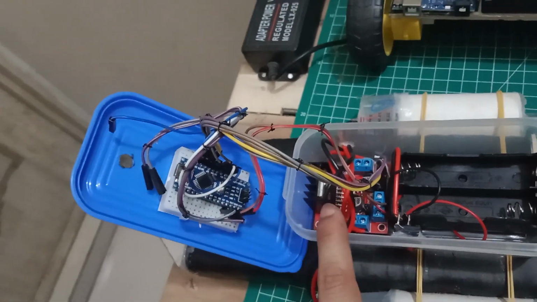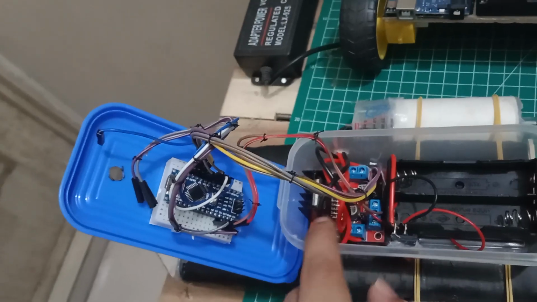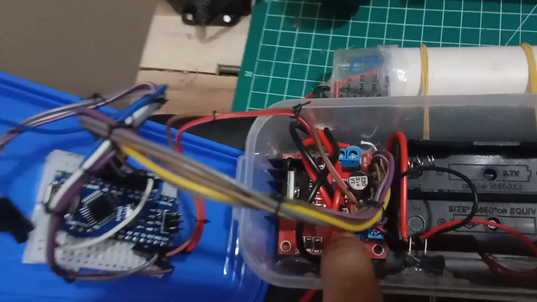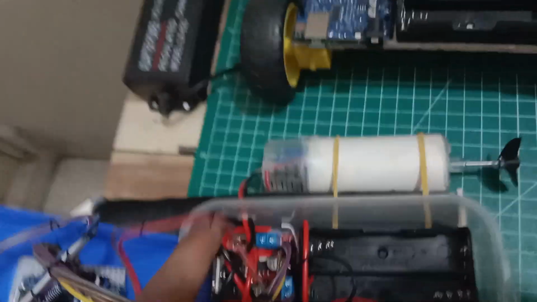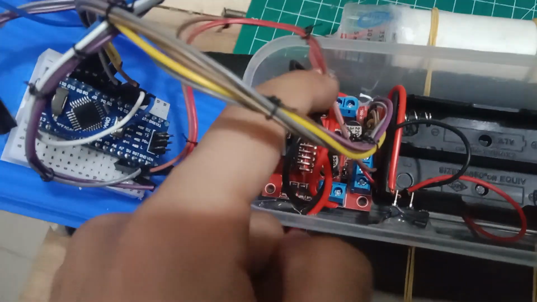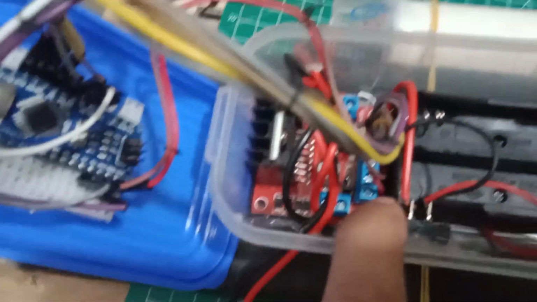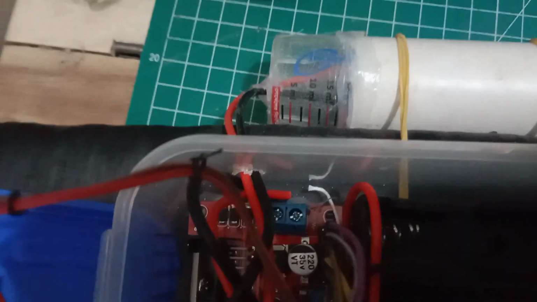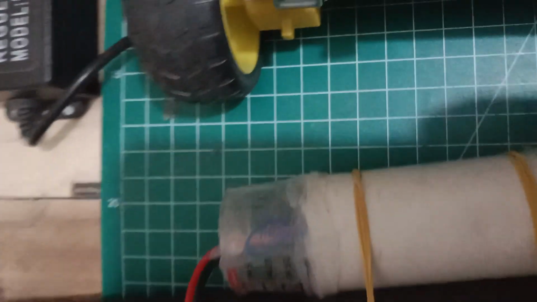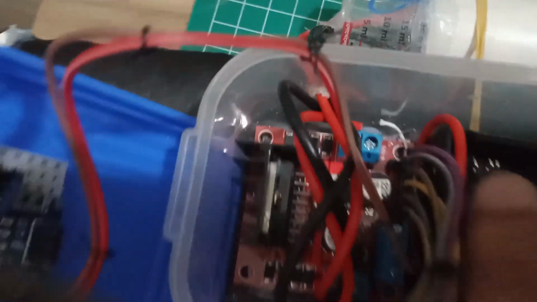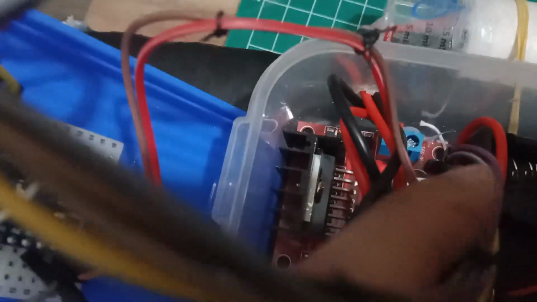The pins are actually not here. These two are for the motors. These two are connected to the motor, and the pins are actually, if you can see, here. These are the pins.